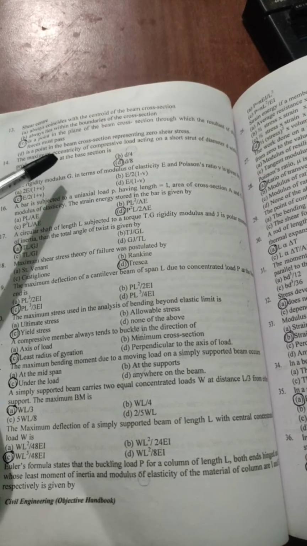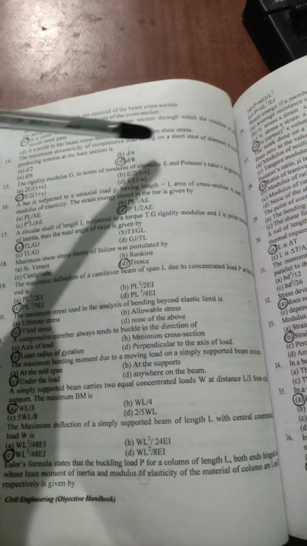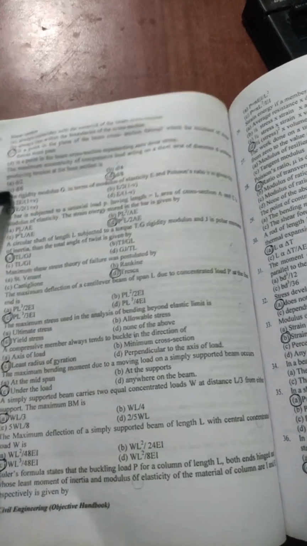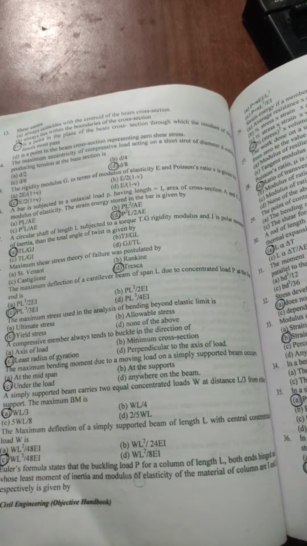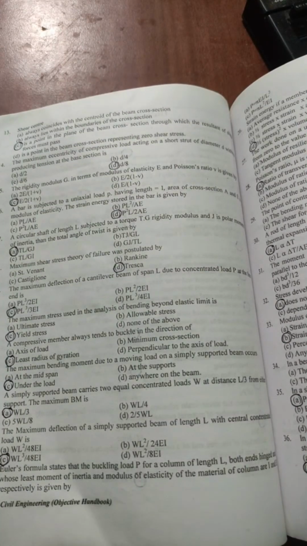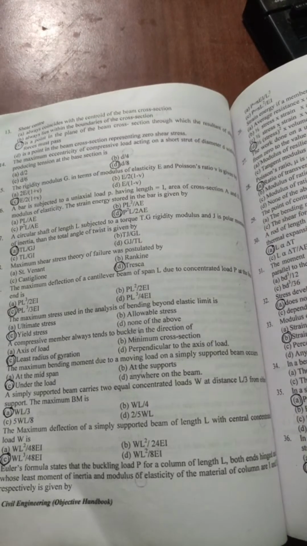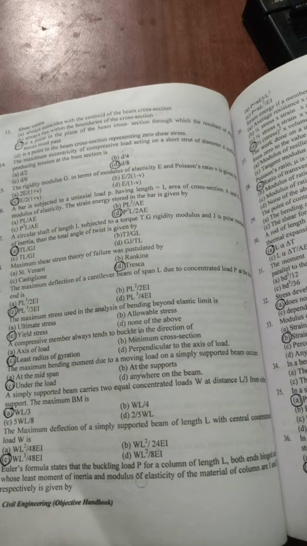The maximum eccentricity of a compressive load acting on a short column of diameter d without producing tension at the base section is d upon 2, d upon 4, d upon 6, or d upon 8. The answer is d upon 8.